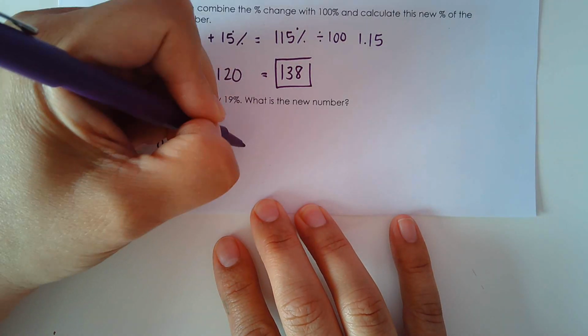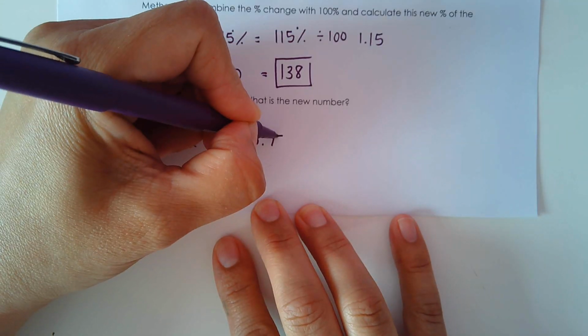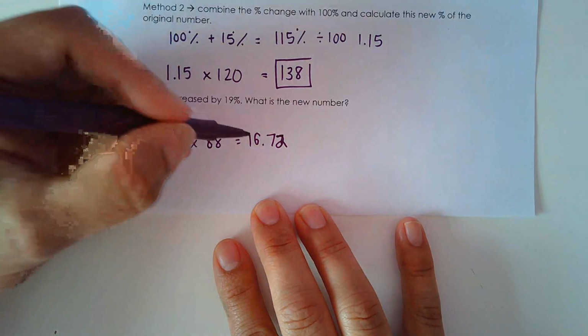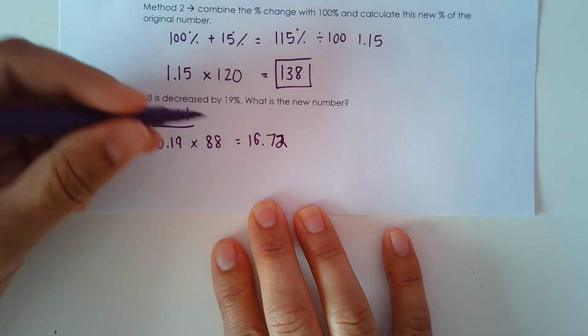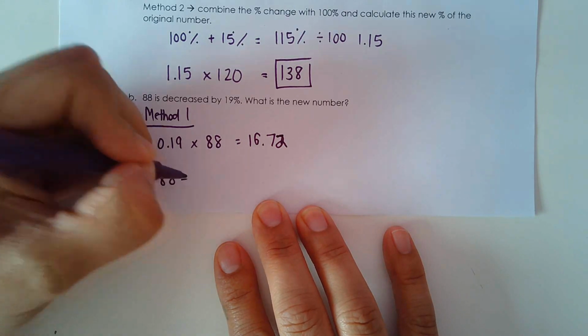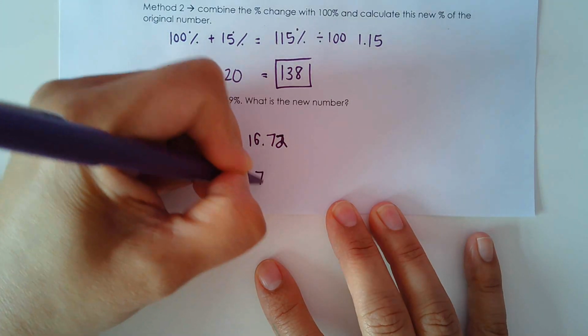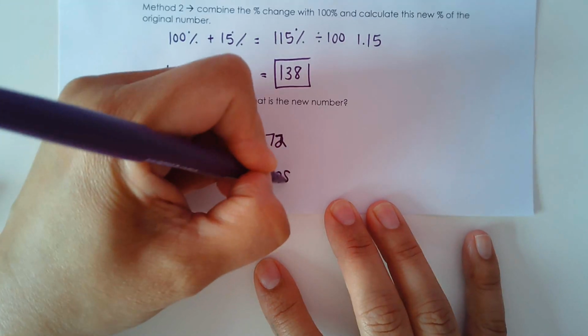So we end up with 16.72. And here, 88 is decreased by this number here. So our new number would be 88 take away 16.72, which is 71.28.